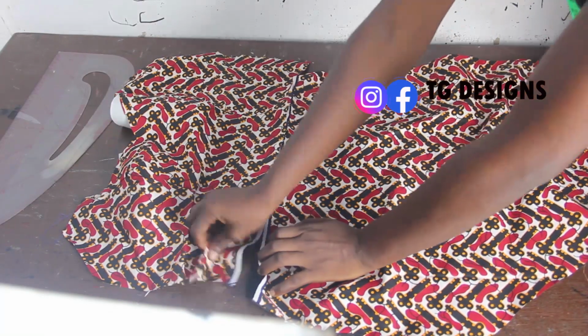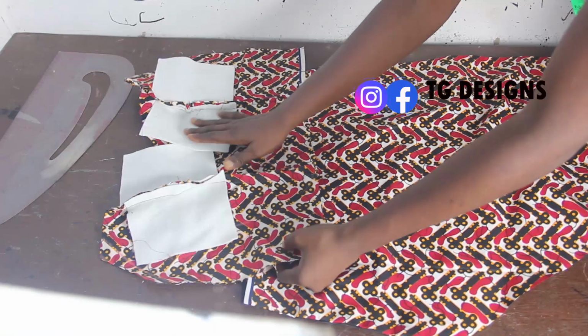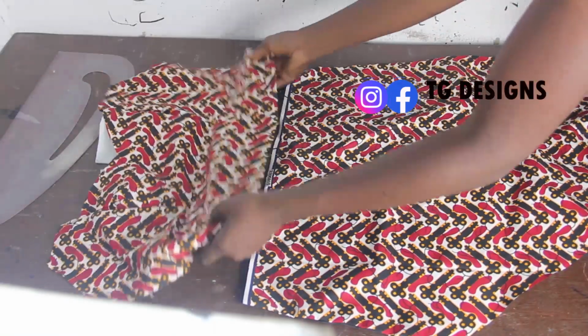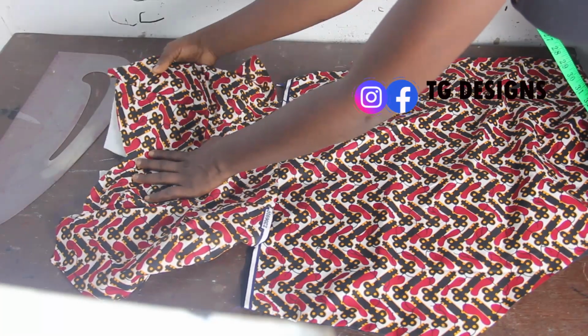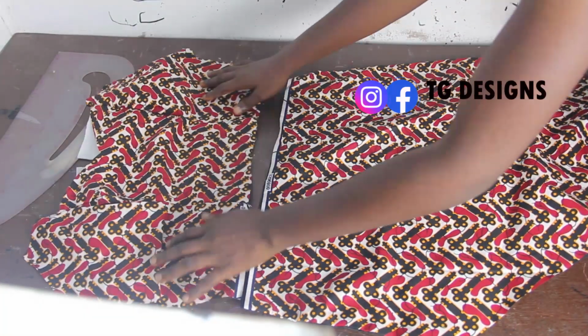I've gone ahead to couple this up, and you also discover that I went ahead to put my wording, and I am making use of the soft form of wording. So this is what it looks like.